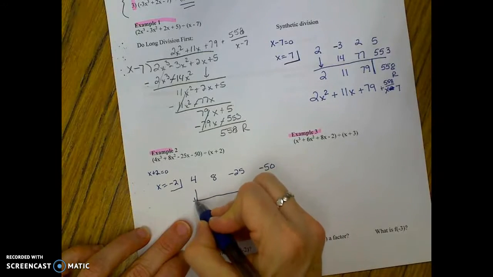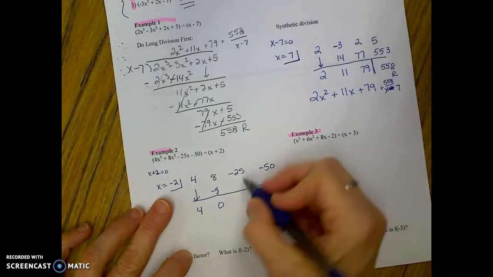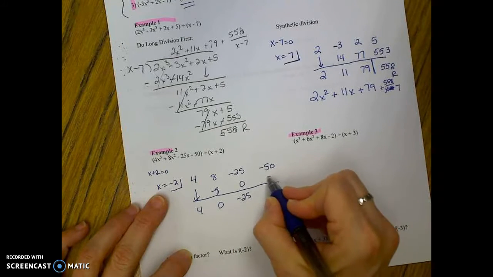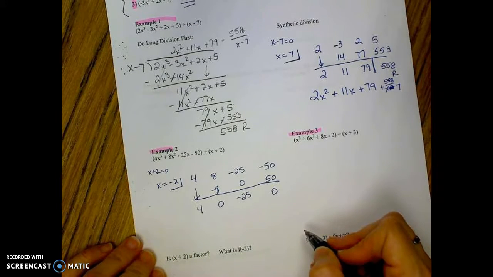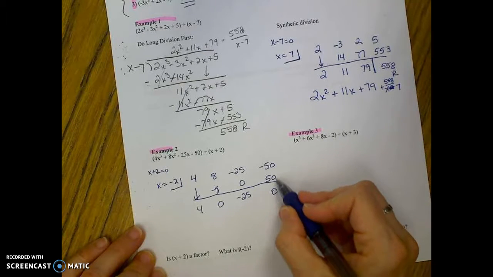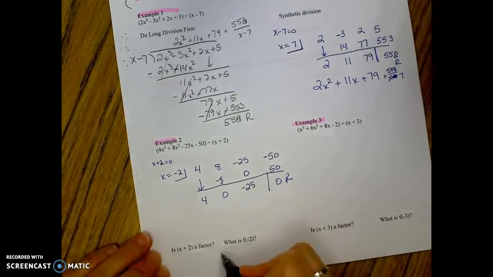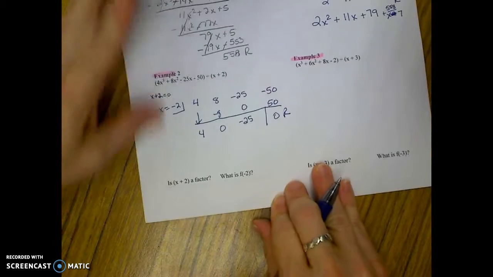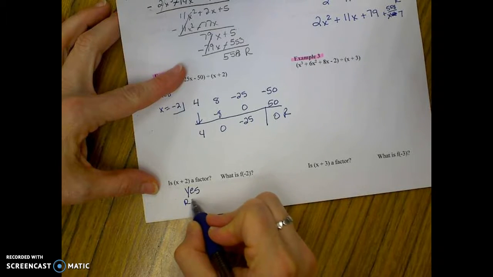All right, so bring your 4 down, multiply. I get a 0. That's okay. 0 can multiply. It's still 0. Bring your -25, combine those, multiply, and we wind up with a 0 at the end. If we get a 0 at the end, what does that tell us about the problem? When those combine and I get 0, that is my remainder. So that actually means x plus 2 went in evenly, or x plus 2 is a factor. Is it a factor? Yes. Why? The remainder equals 0.